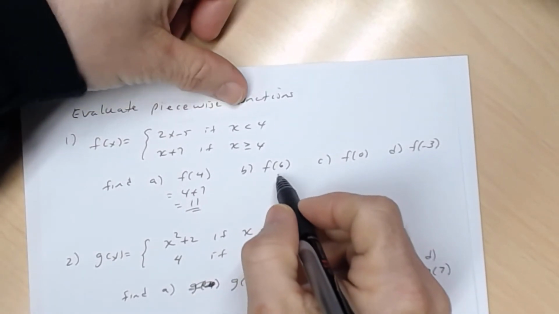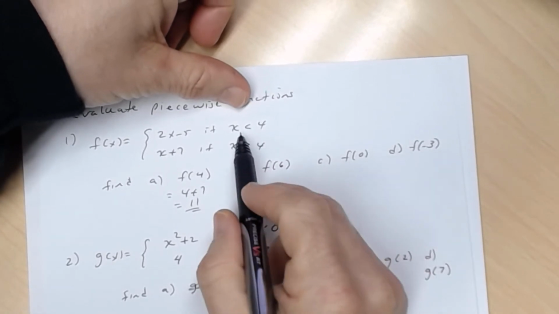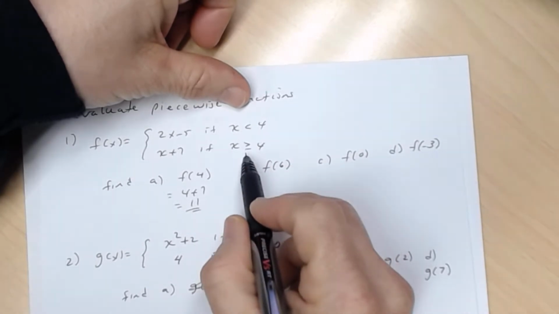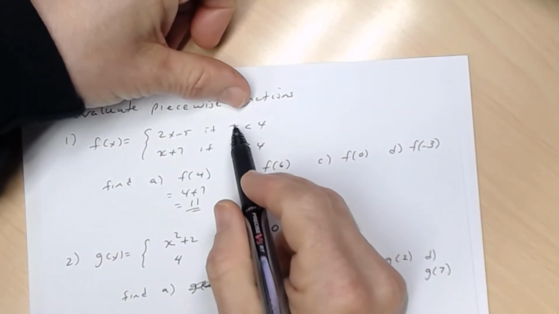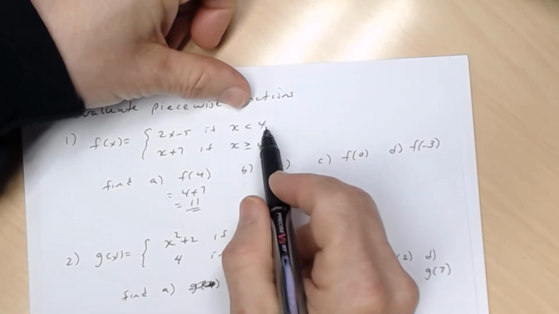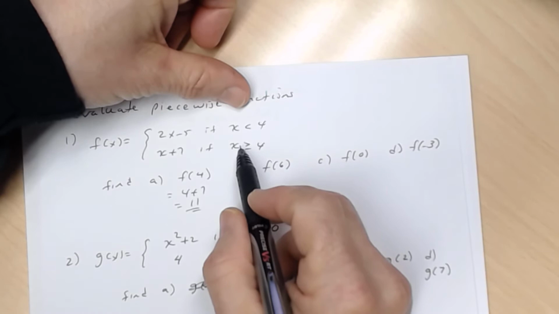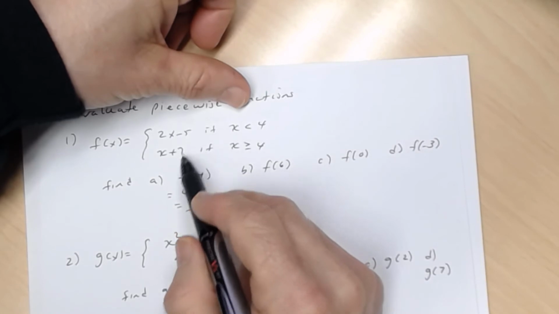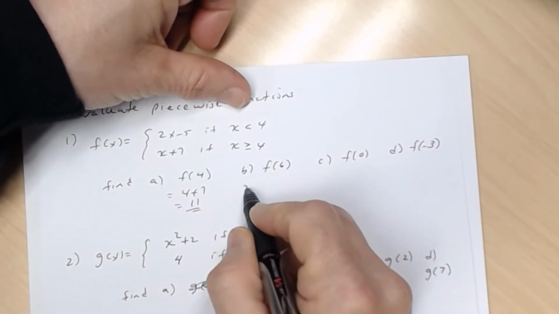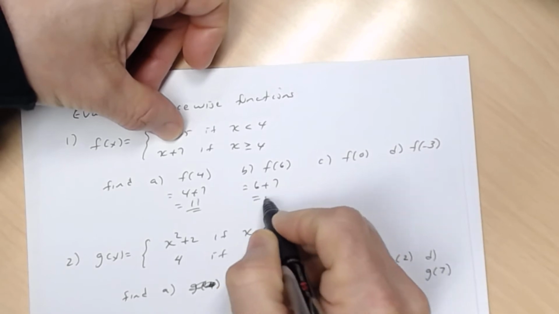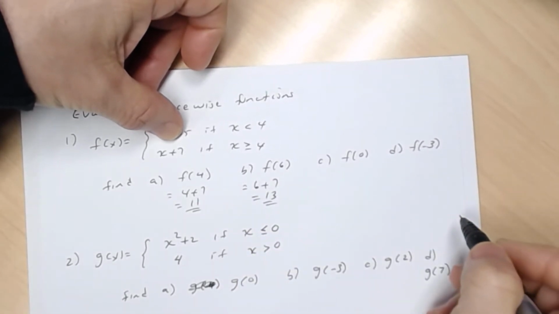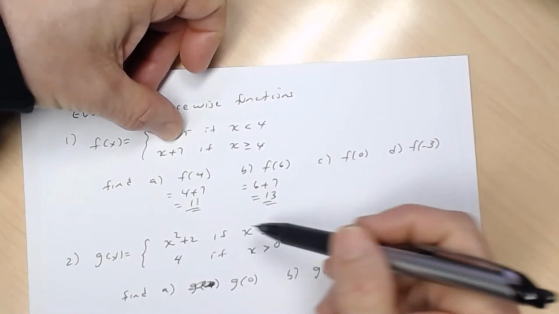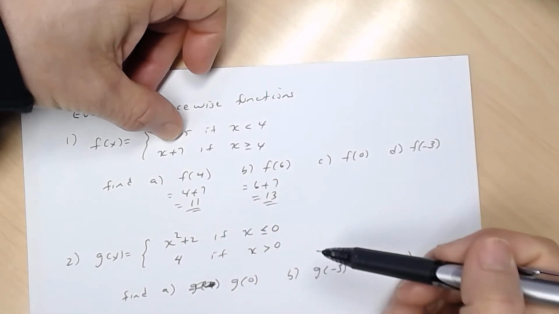Let's go to the next one, f of 6. Is 6 in this domain or in this domain? If x is 6, is 6 less than 4? The answer is no. Is 6 greater than or equal to 4? The answer is yes. So you're going to use this one again: f of 6 is 6 plus 7, which is 13. So f of 6 equals 13, which means that when x is 6, y is 13. This means that when x is 4, y is 11.